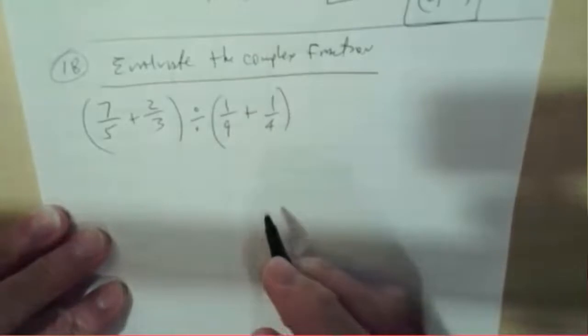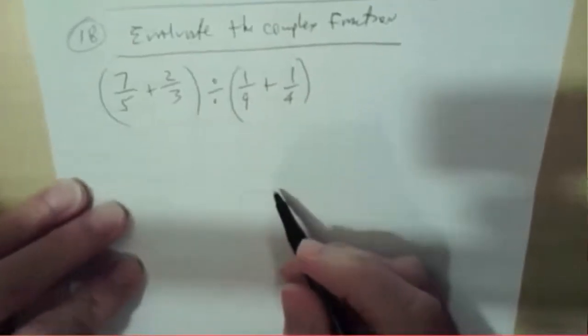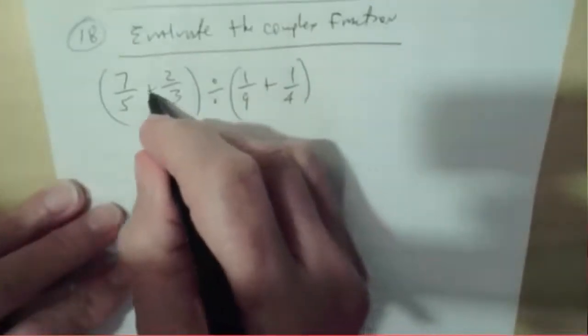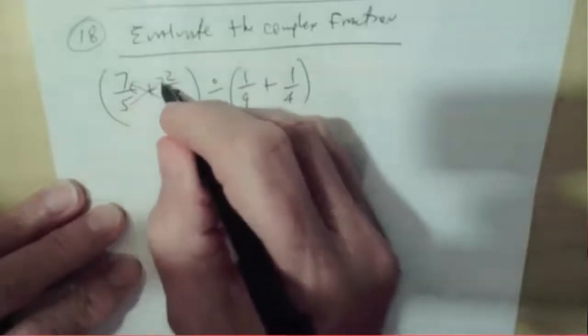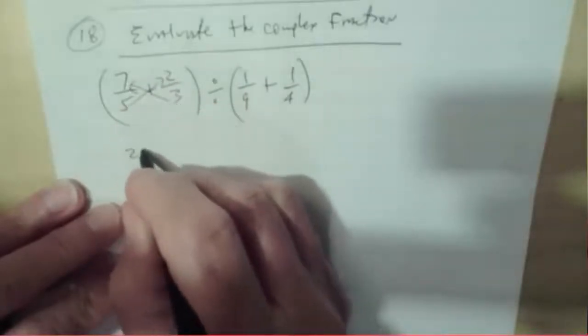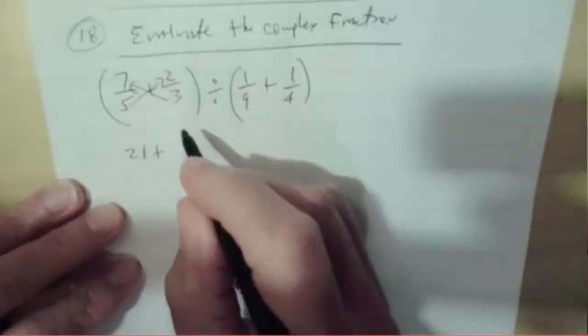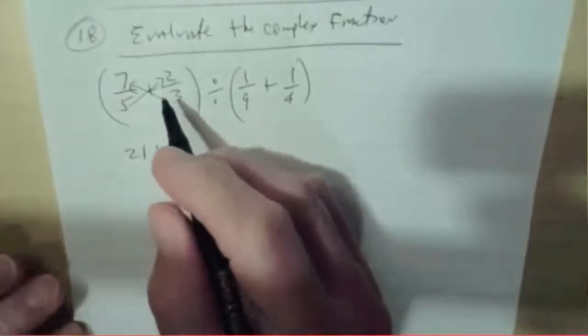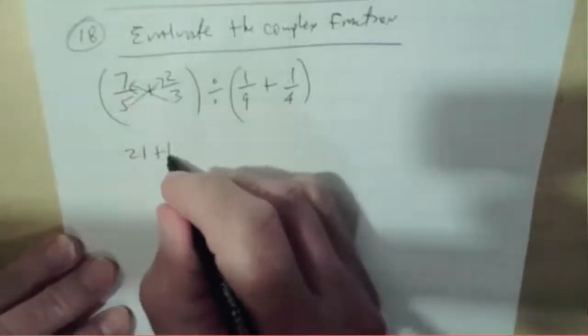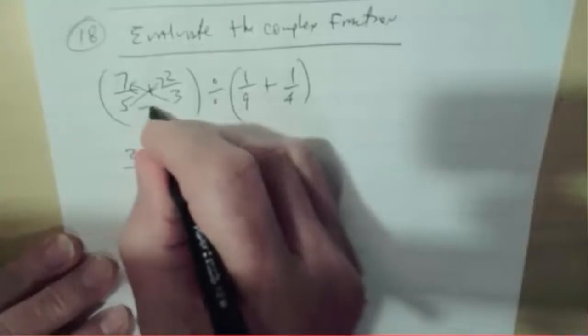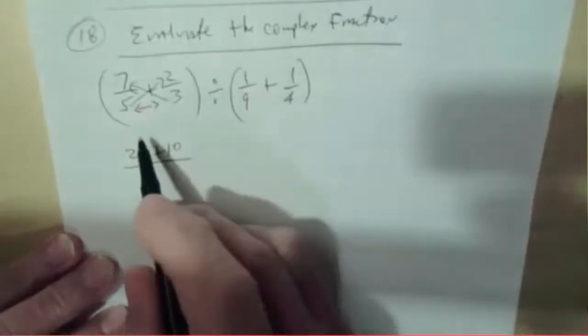Now remember, we cross multiply here. 3 times 7 is 21 plus, excuse me, 5 times 2 is 10. And this is how we get a common denominator. We multiply these two numbers over 15.